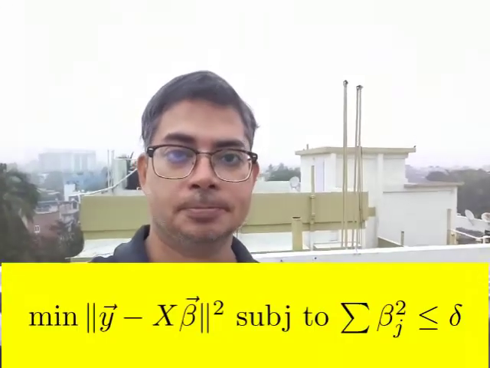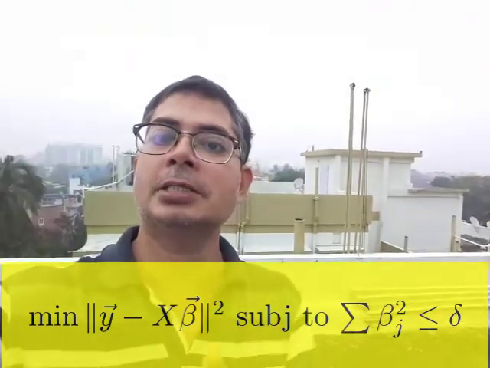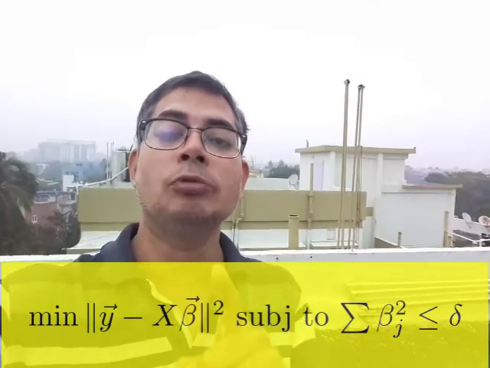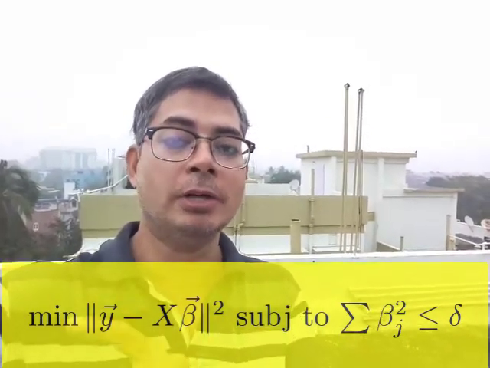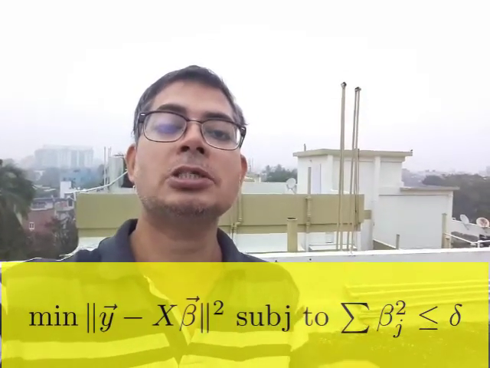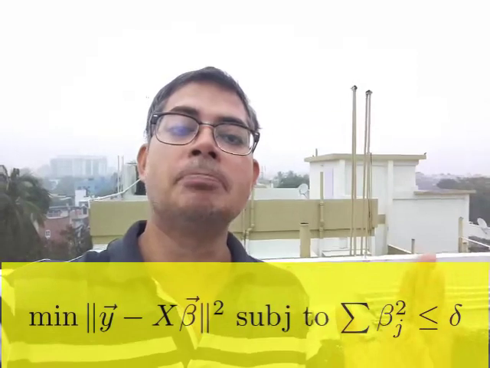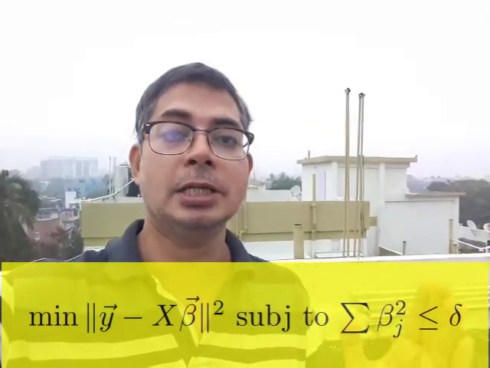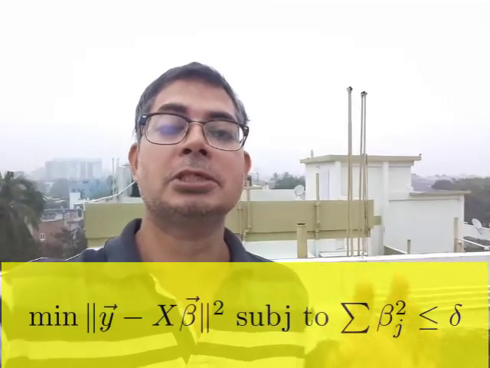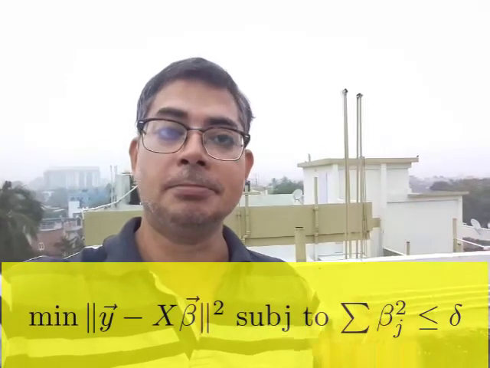There is yet another formulation by which we can also arrive at ridge regression. In this case, we are again putting a shrinkage condition. We are still minimizing the standard least squares function, and we are not changing it at all. However, we are putting an additional condition: subject to the distance of the betas from the origin not being too much. That is, there is some hard bound delta, and we are not allowing the summation of beta j square to exceed that hard bound. So, again we have this tuning parameter delta.